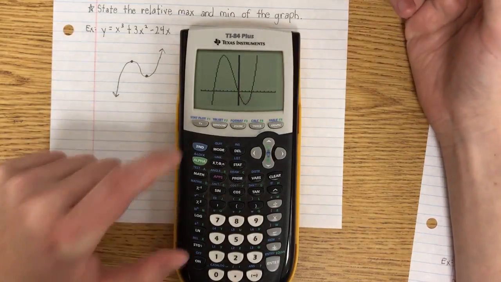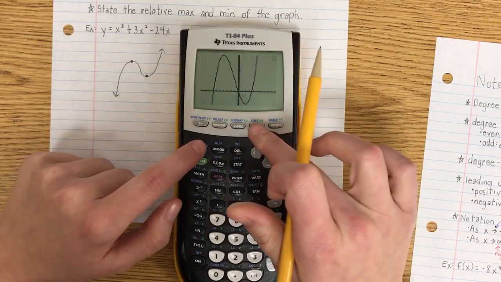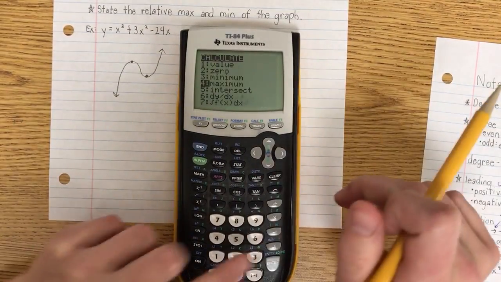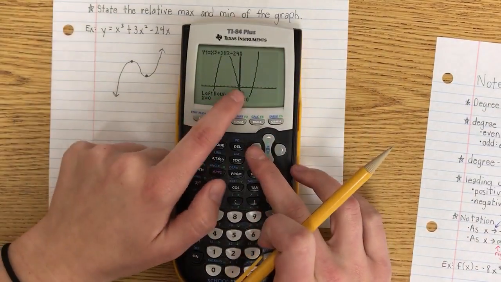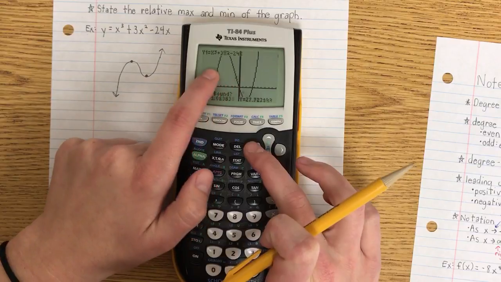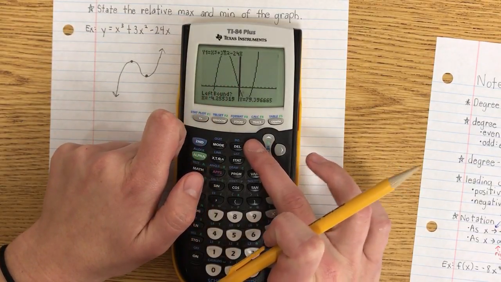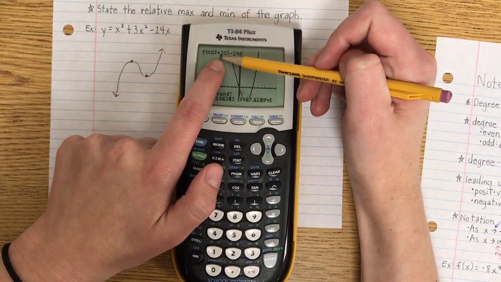And it's really nice. There's a button on the calculator. After you've adjusted the window, you go to second trace. And what you want to find first, let's just do the max first. Max. See how here it says left bound. My cursor is flashing here. I want to go to the left of this max. So I'm trying to push that blinking cursor to the left of my max. So see it? It's to the left of my max.